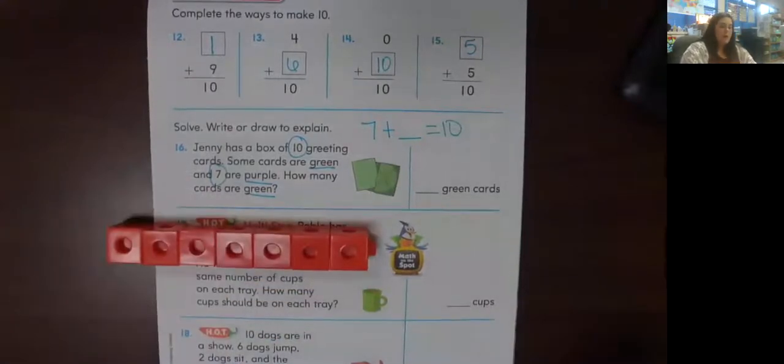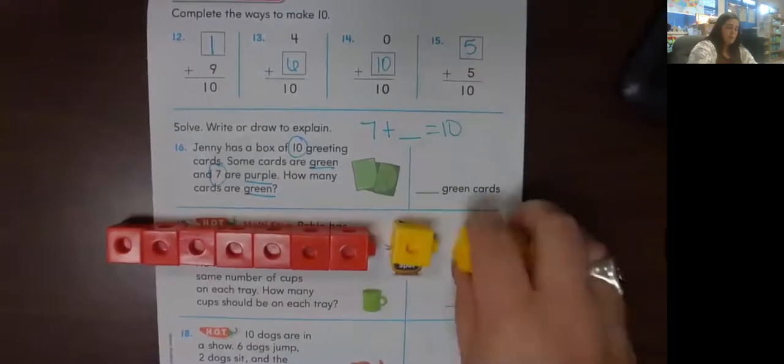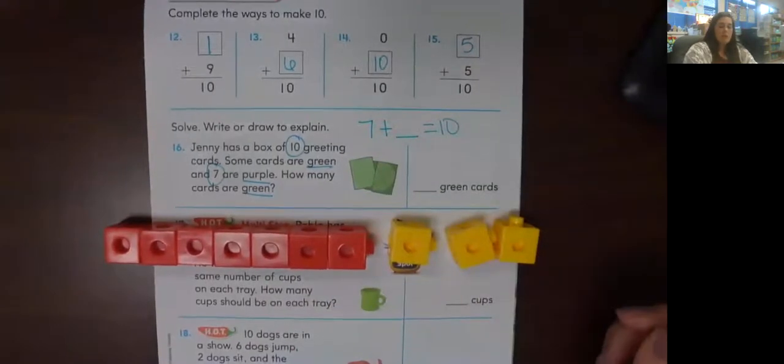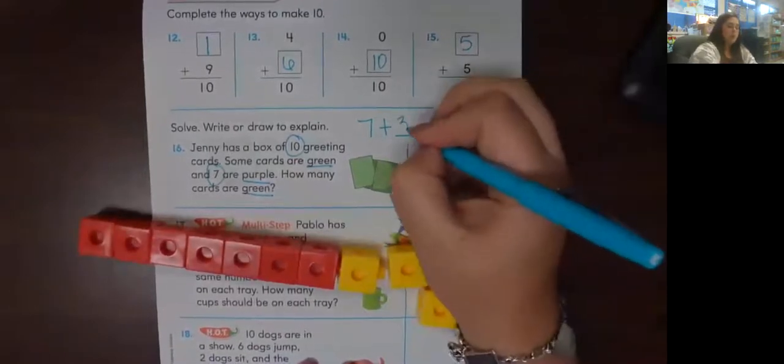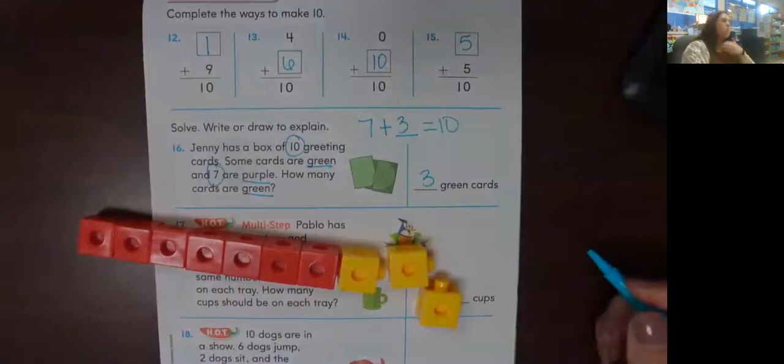Okay, so let's build our 7. So here's 7. Now we're going to keep adding yellow until we get to 10. So we have 7, 8, 9, 10. How many yellow did we have to add? 1, 2, 3. So 7 plus 3 equals 10. So there's 3 green cards.